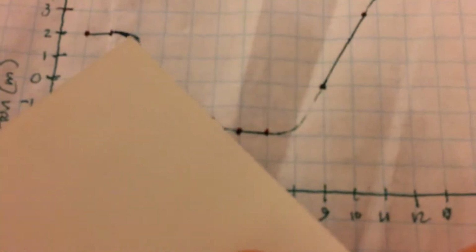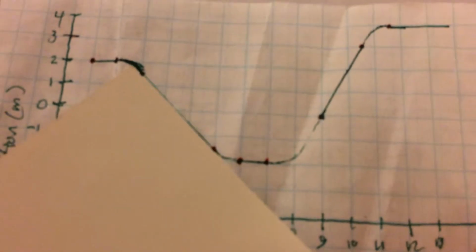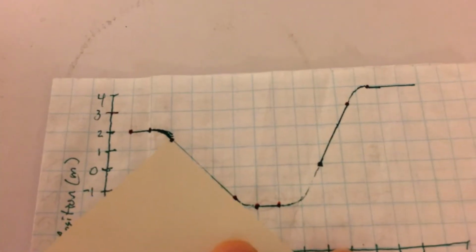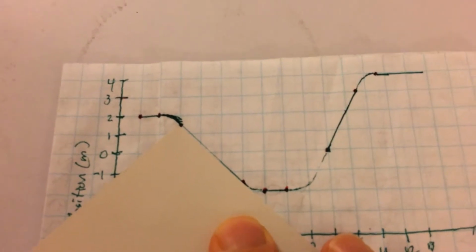Now from here to here, it's going to be a little bit tricky. That's where we'll use that rule that we were talking about with average velocity. But for now, let's skip ahead to this other place where we have a constant continuous change in position.